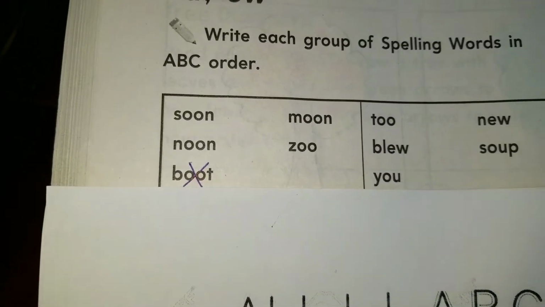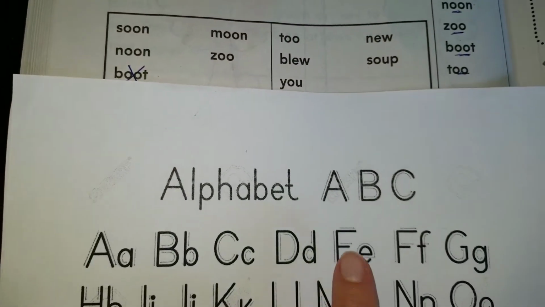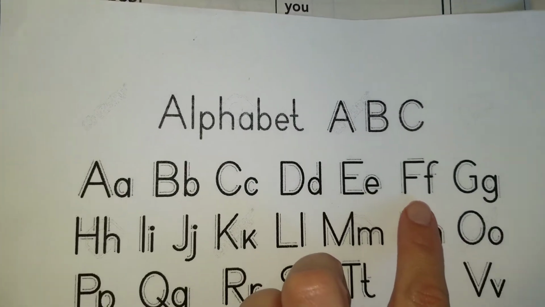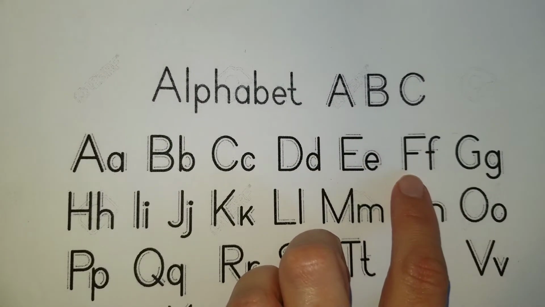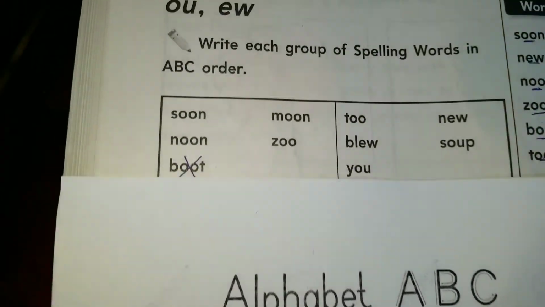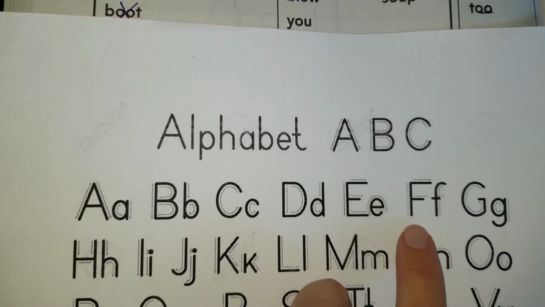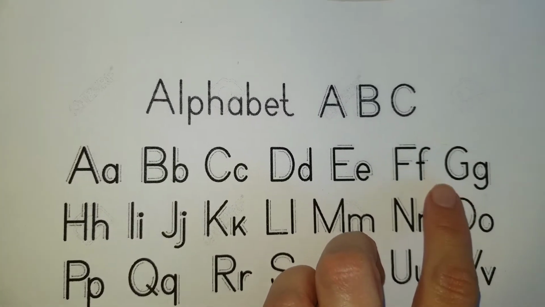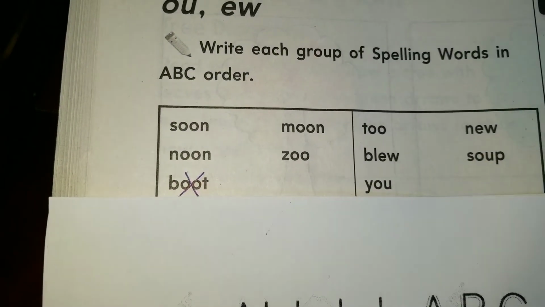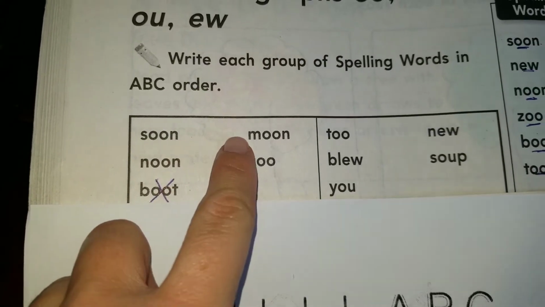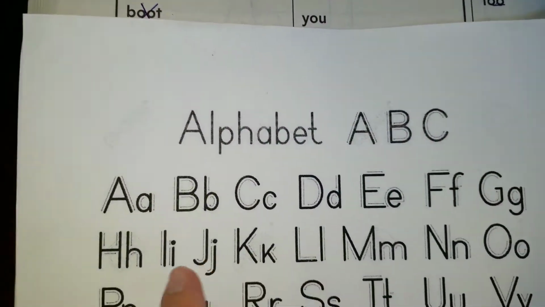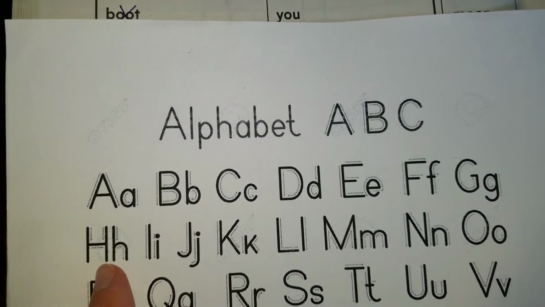Letter E is a vowel. No. After letter E goes letter F. Do you see any word that begins with letter F? I see. No, there's not. Alright, boys and girls, after letter F goes letter G. Do you see any word that begins with letter G? Letter G. No, I don't see letter G. After letter G goes letter H.